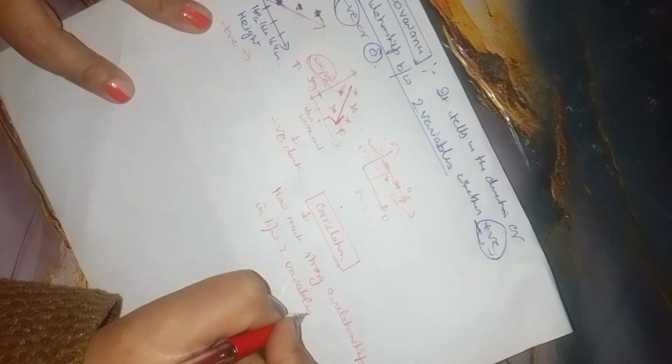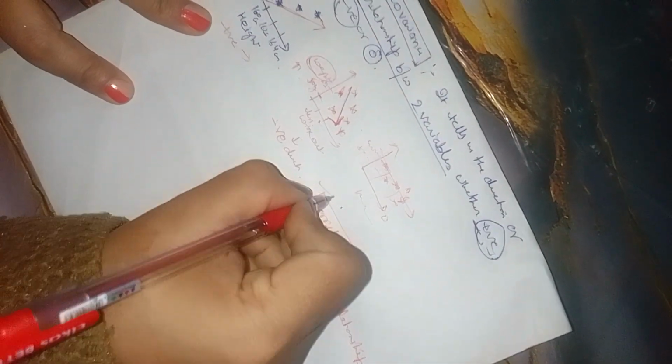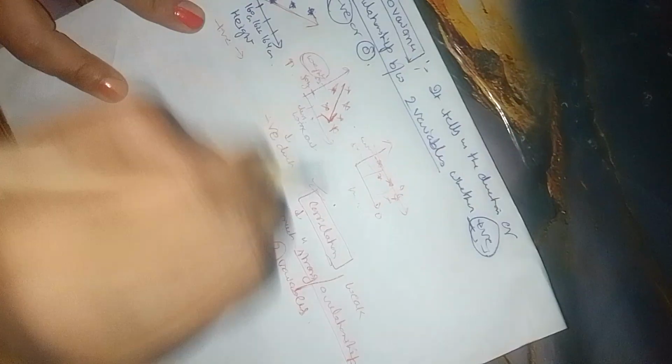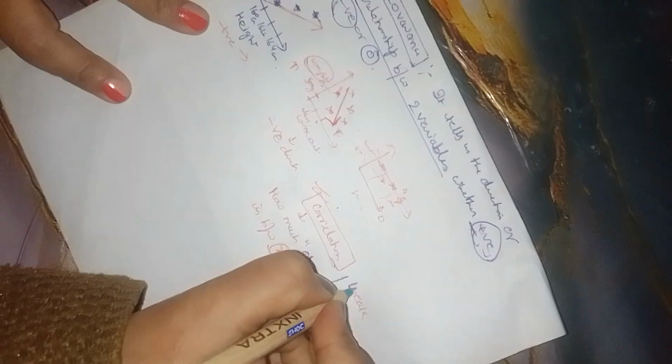How strong a relationship is between two variables, this is shown by the correlation part. Strong or weak, we can say weak or strong. So correlation shows that.